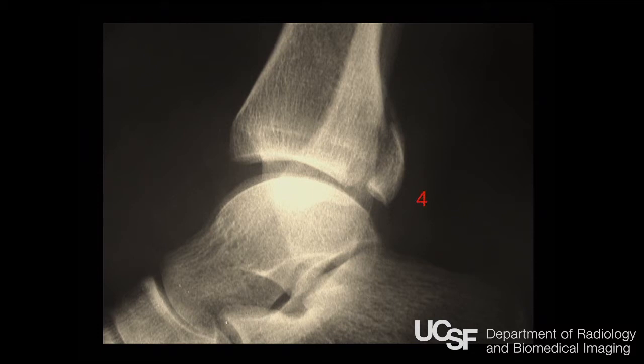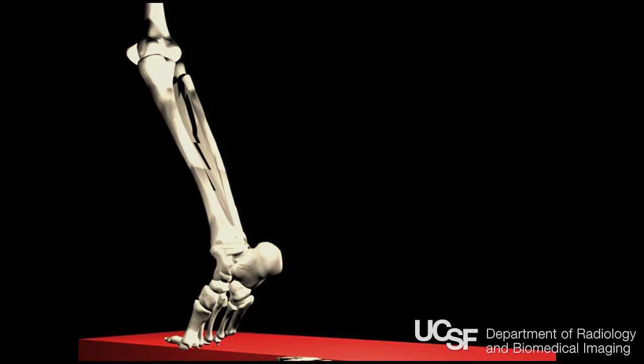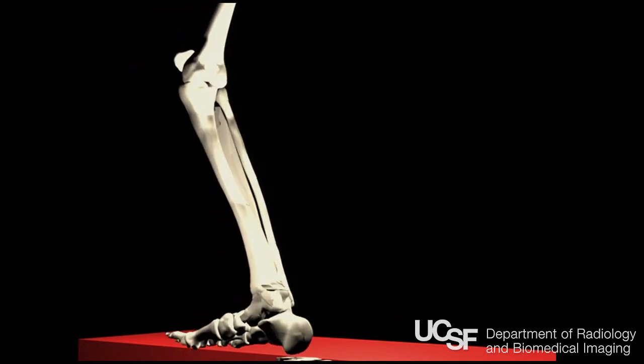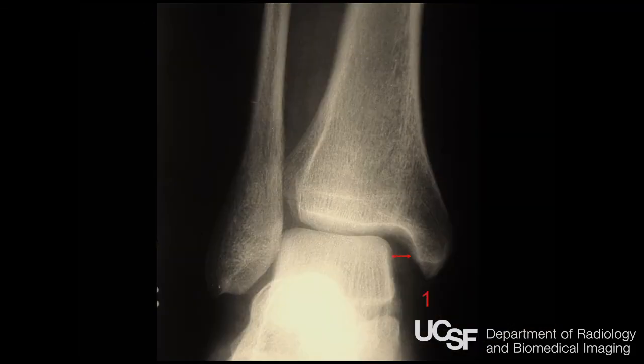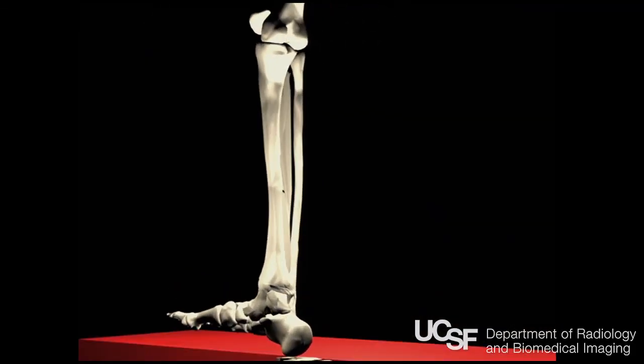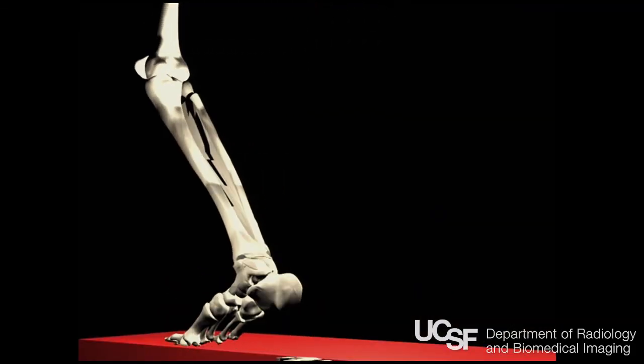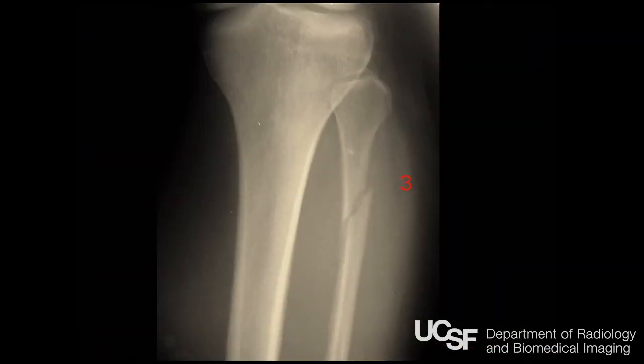So when you see number 4, and you saw number 1, what happened to 3? Well, you shoot the knee. Get an image of the knee, and sure enough, there's the Maisonneuve injury. So that's how you use this. I like to use the system because it allows me to predict where the other injuries are.